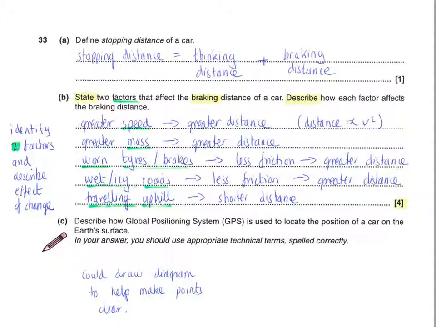We can't just say condition of tyres and brakes, we need to say that if they are worn, there would be less friction, leading to a greater stopping distance. In a similar way, comment on the state of the roads. If it's wet or icy, again, that leads to less friction and a greater stopping distance. And finally, if you were travelling uphill, you would have a shorter stopping distance.